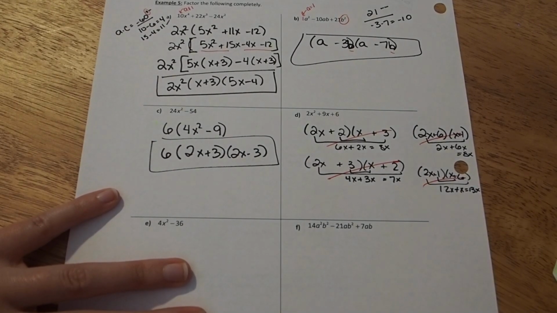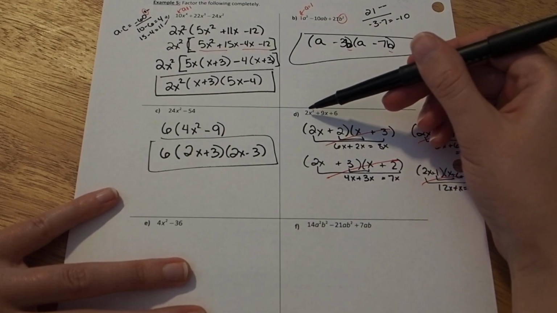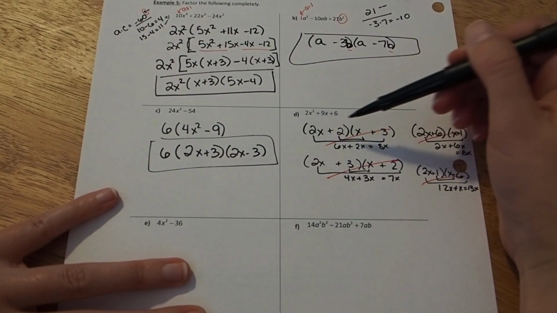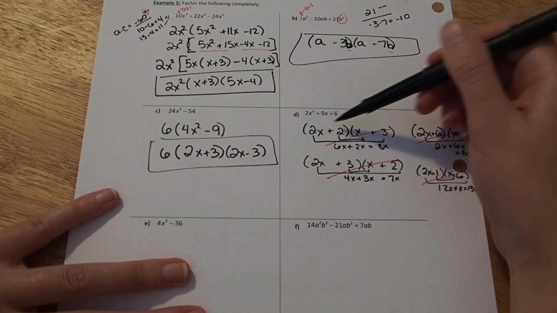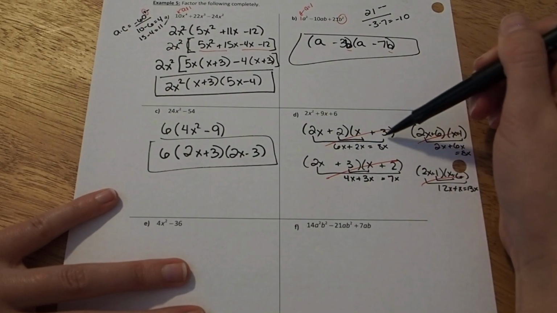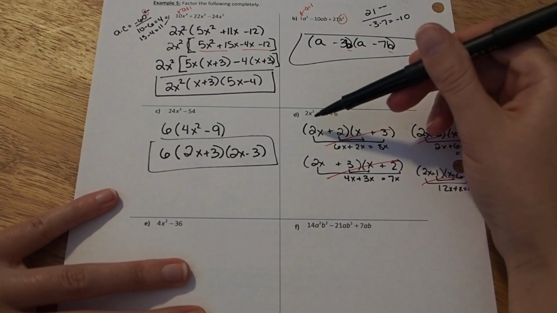Now you've got to convince yourself that you've tried everything. There's only one way to multiply to 2, and that's 2 and 1, so I can't really rotate those. 1 and 2 isn't going to change any of these because I've been rotating the second coordinate. I only need to really rotate one of them, so I've done everything.